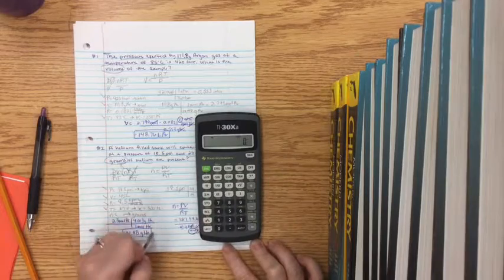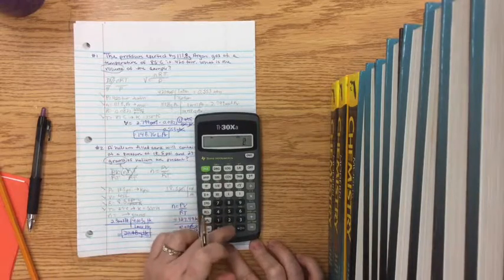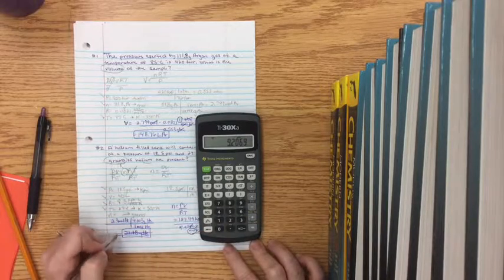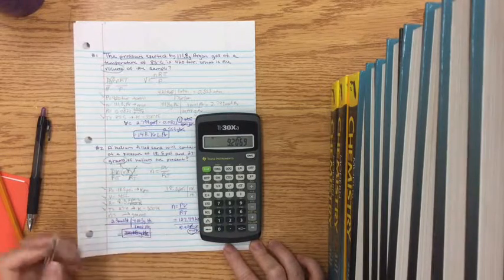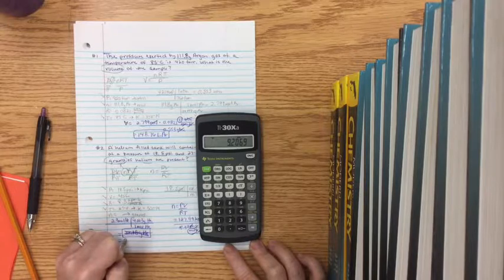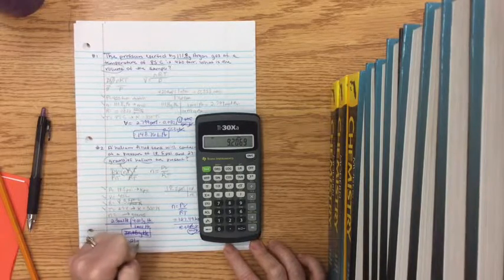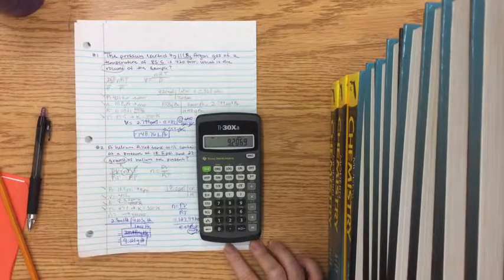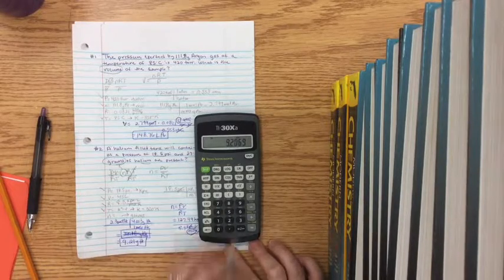And that should be not the right answer. Let's try that again. 2.3 times 4.003. That looks like a better answer. That makes more sense. So the answer that we get is 9.21 grams of helium. There we go. That makes much more sense. So 2.3 times 4.003, our moles canceled.